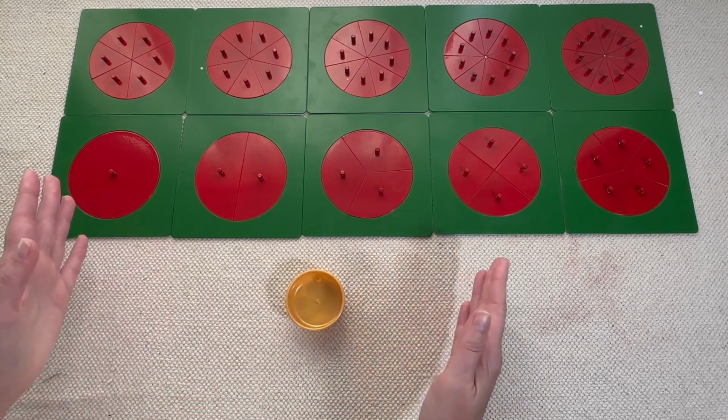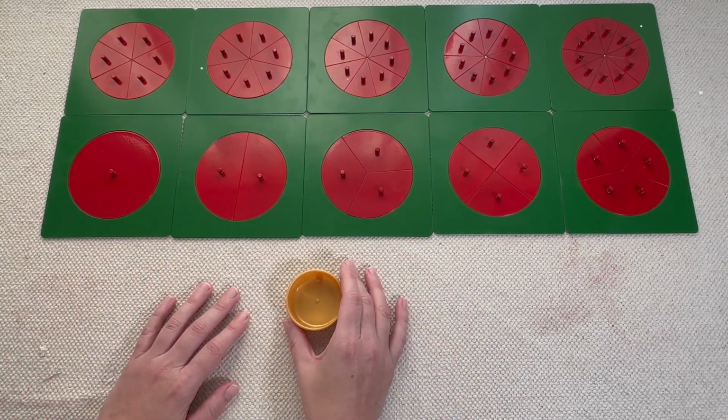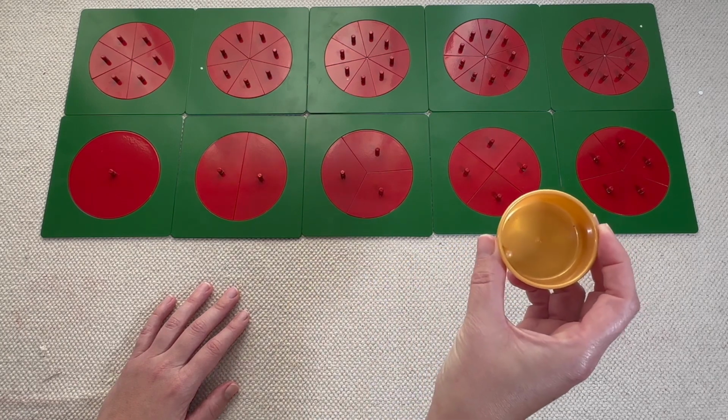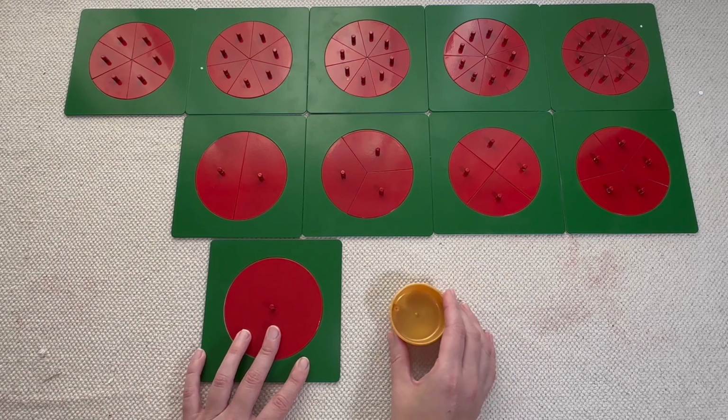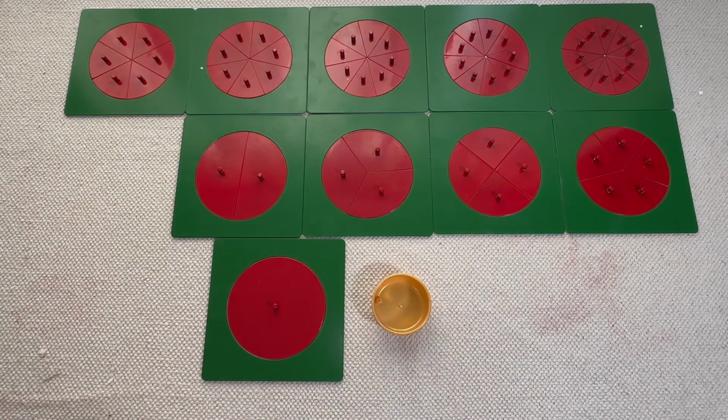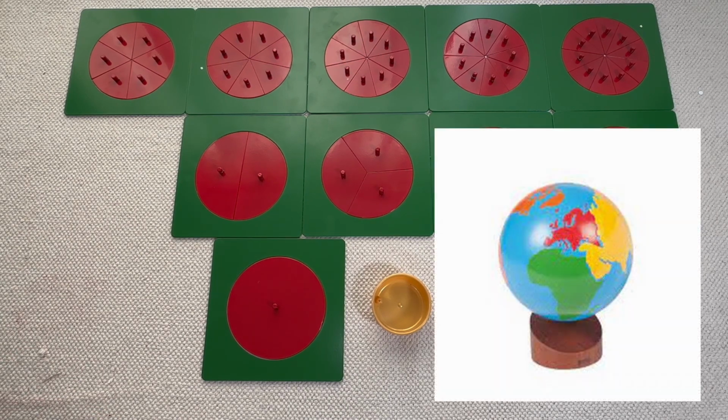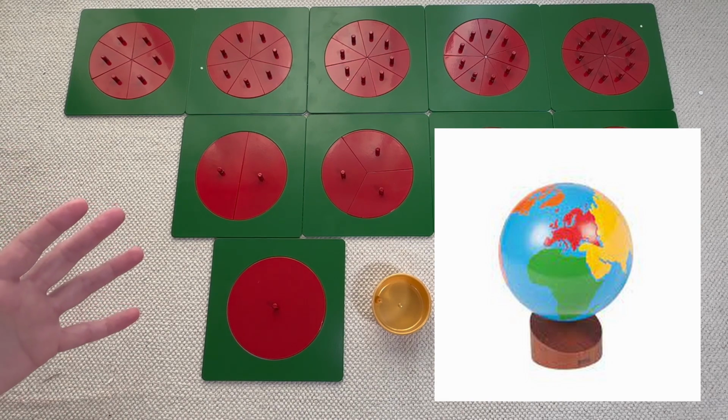fractions. So the very first presentation, we're going to come over to our table and we're going to have a unit bead with us. And we're going to pull out the whole. And in the AMI album, the way we start to present this is we remind the child about their lesson they had a really long time ago with the colored globe and the sandpaper globe.